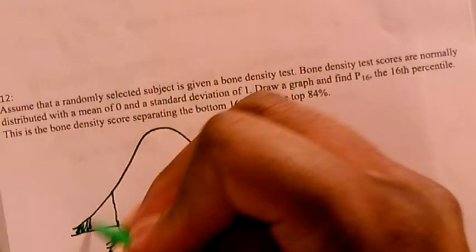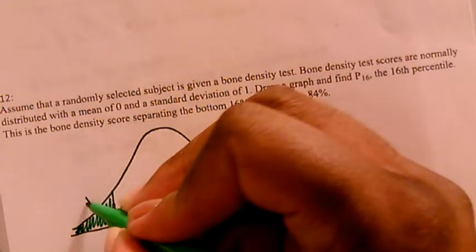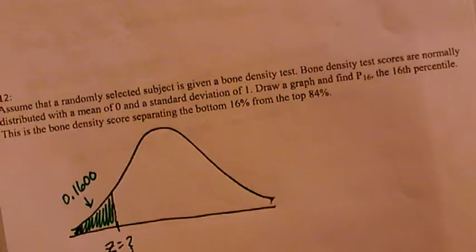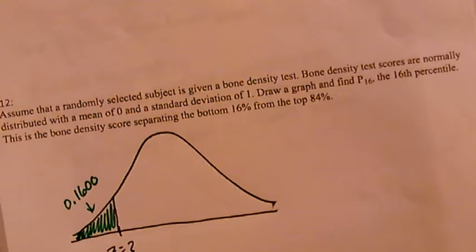And 16% as a decimal, by the way, is 0.1600. So we're going to be looking for a number that is closest to 0.1600. And 0.1600 is less than a half.